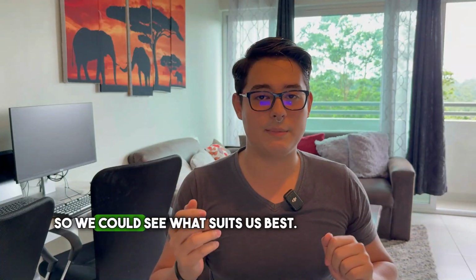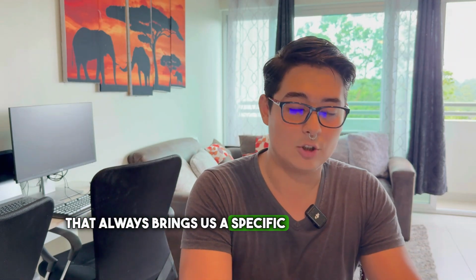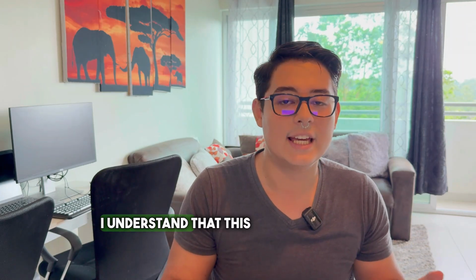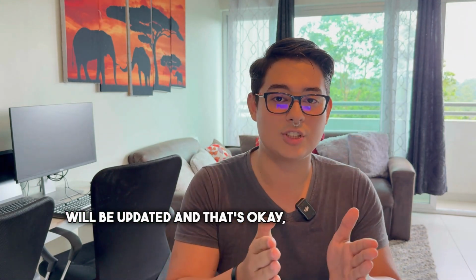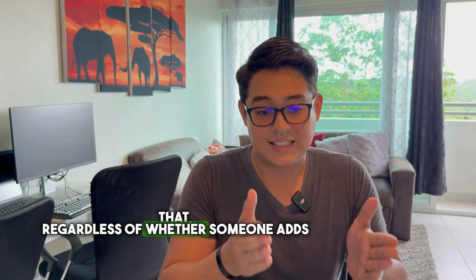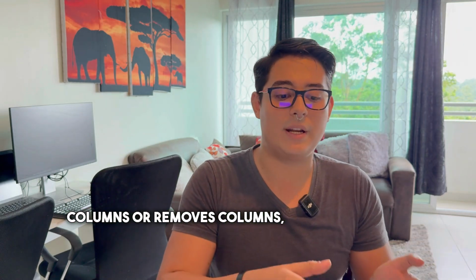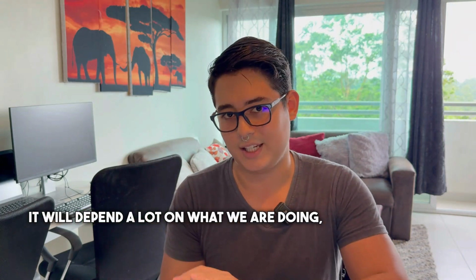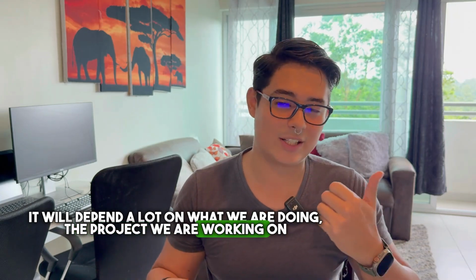So we could see what suits us best. We want a formula that always brings us a specific column, whether it's column A, B, or C, where I know they will always put the updated data. I understand that this data will be updated, and that's okay. Or I prefer to have a formula that, regardless of whether someone adds columns or removes columns, always respects the columns that I put in the beginning. It will depend a lot on what we are doing, the project we are working on, and what we want to show.